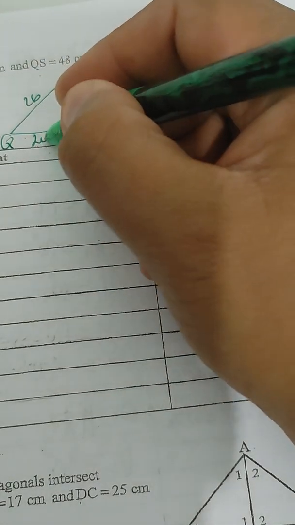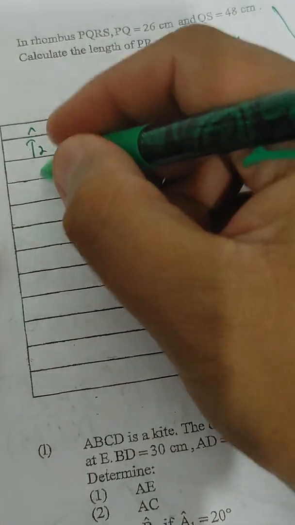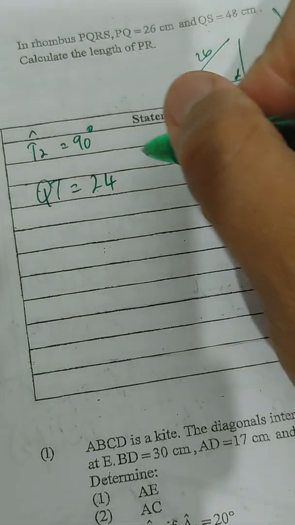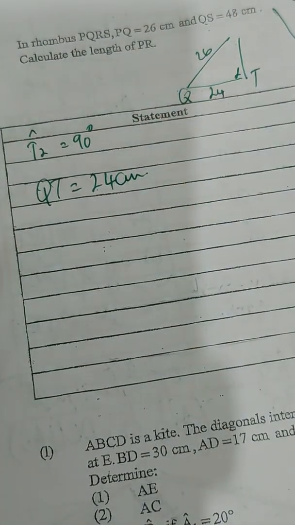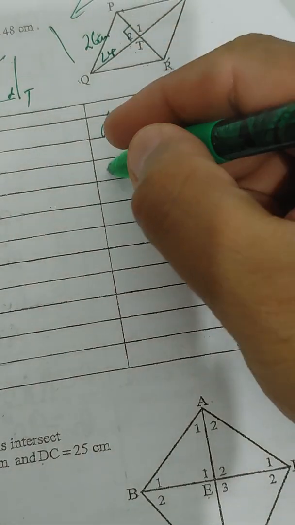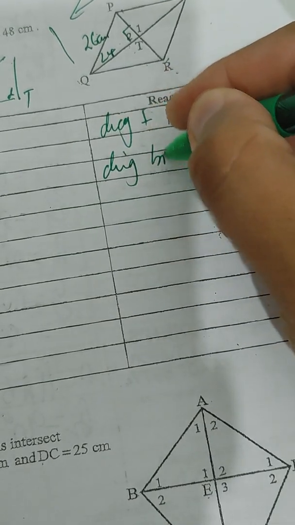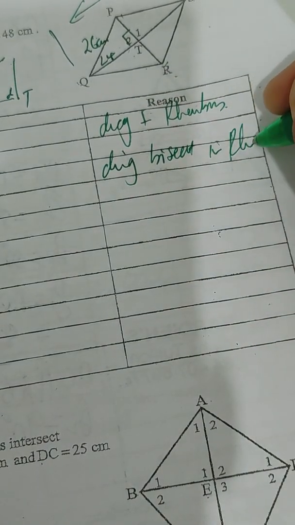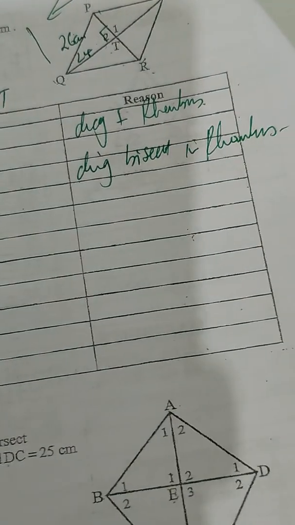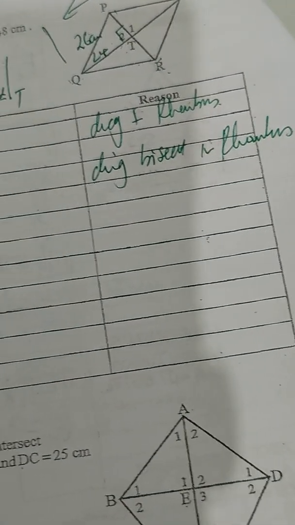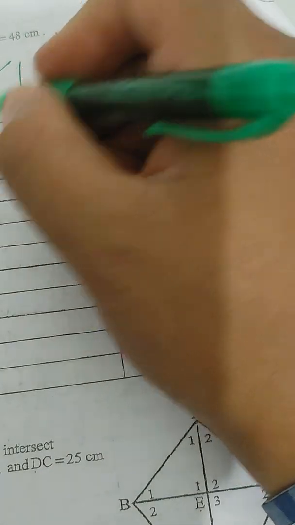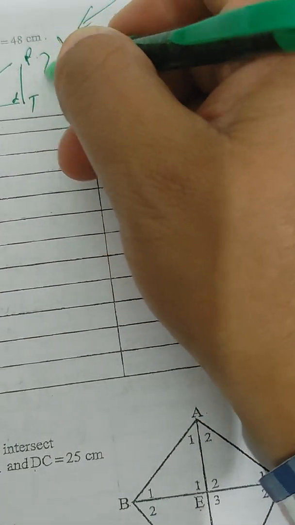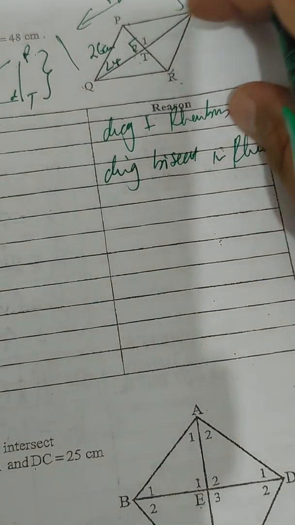So we have to say that QT is equal to 24 centimeters. Why? Because the diagonals bisect each other in a rhombus.